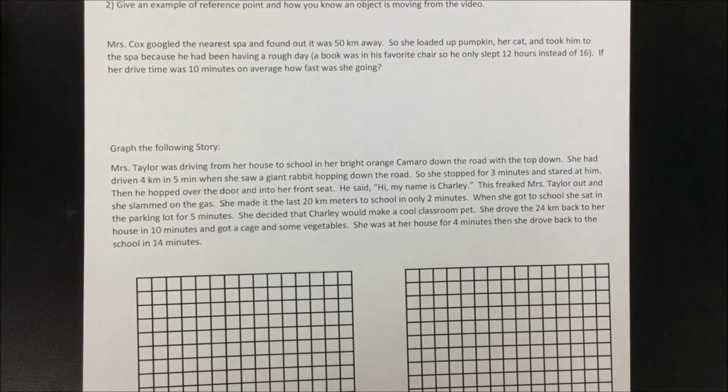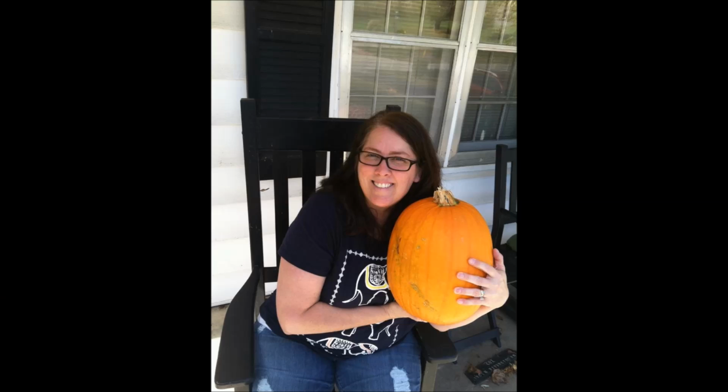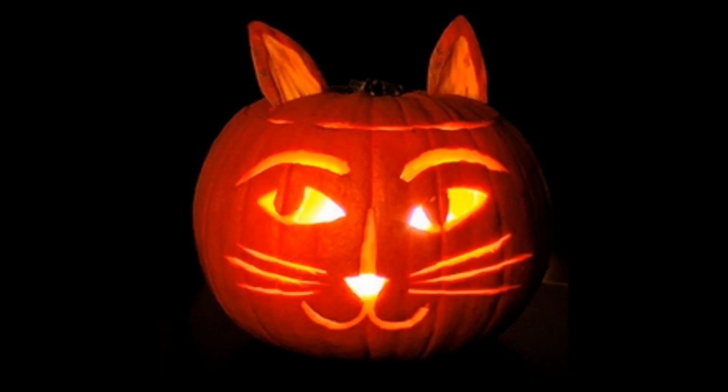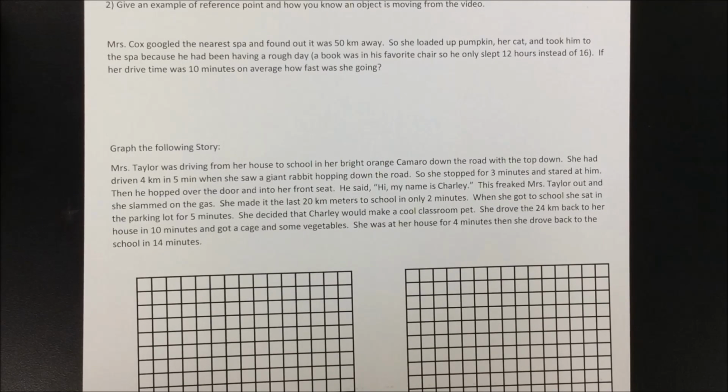Miss Cox found the nearest spa and found out it was 50 kilometers away. She loaded up Pumpkin, her cat, and took him to the spa because he was having a rough day. Meow. If her drive time was 10 minutes, on average, how fast was she going?